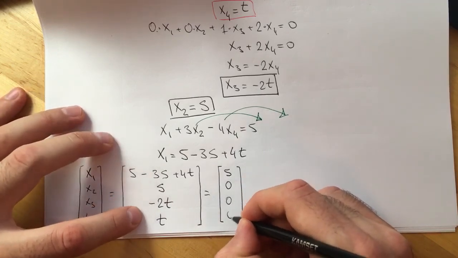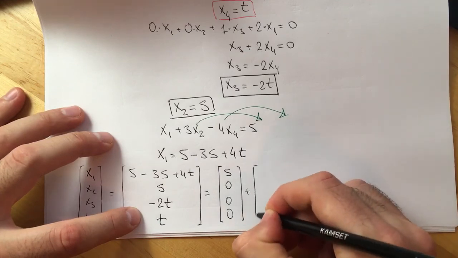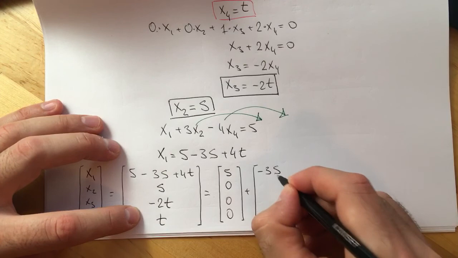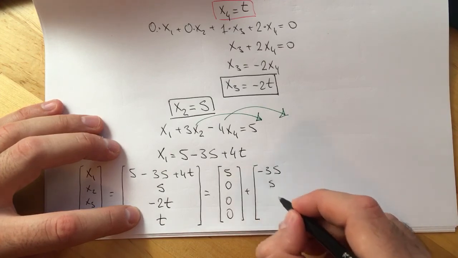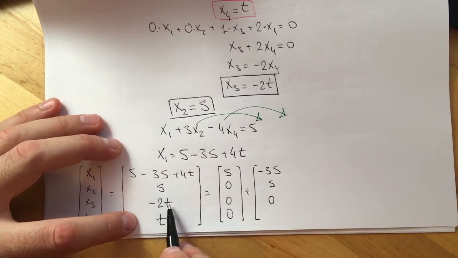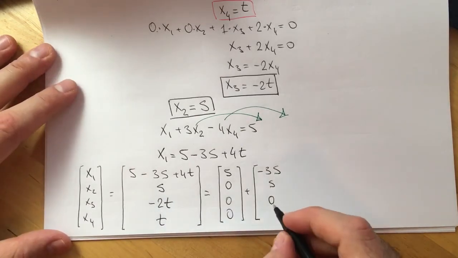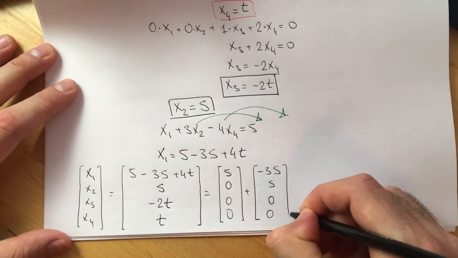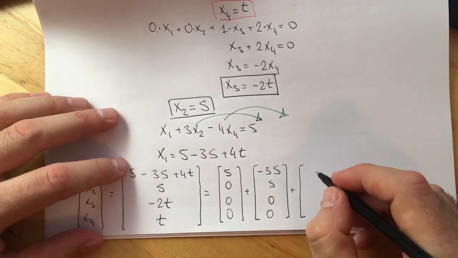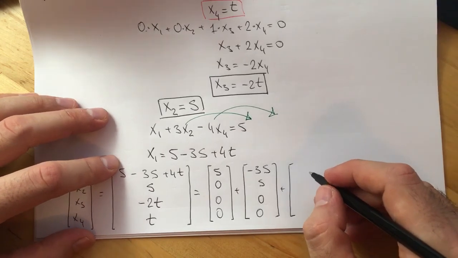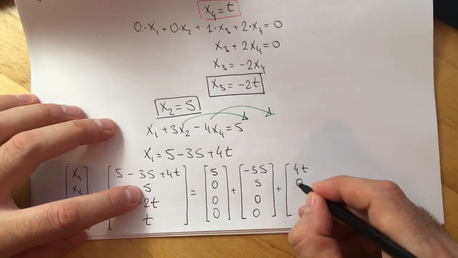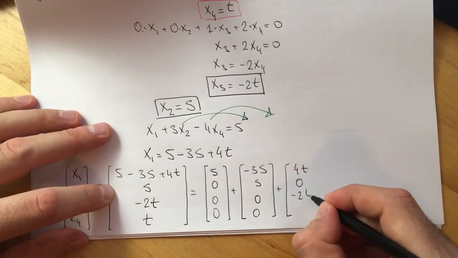Here 0, 0, plus, now the terms multiplied by s: negative 3s, s in the second row, 0 because there is no expression in terms of s, 0, plus the terms including t: 4t, 0 because in the second row there is no t, negative 2t, and then t.